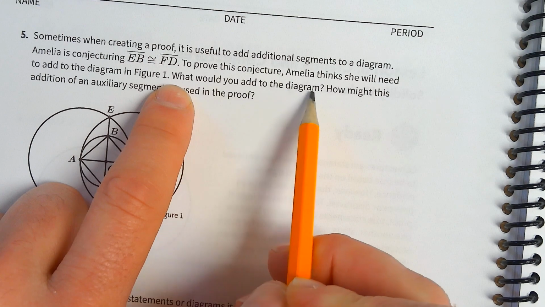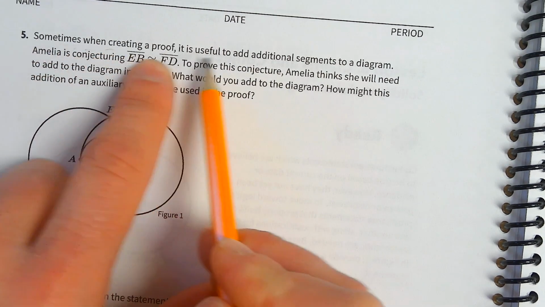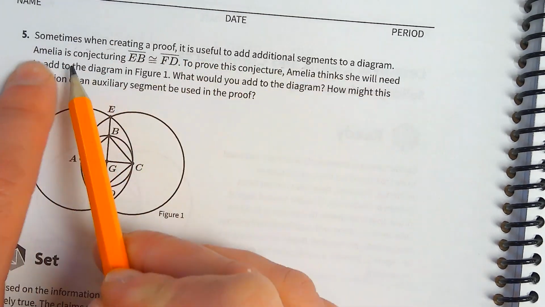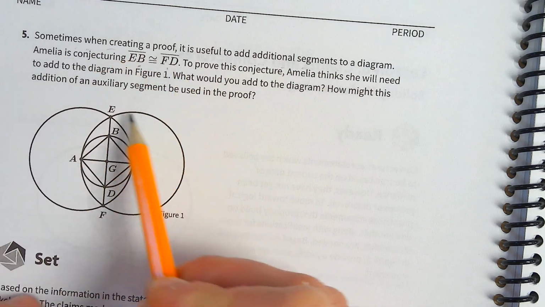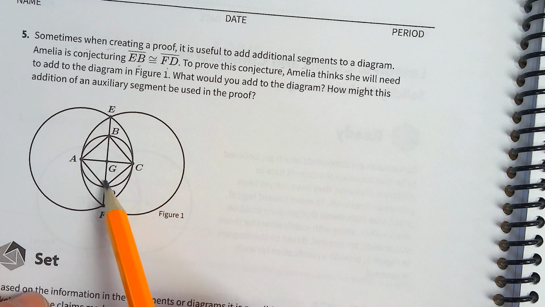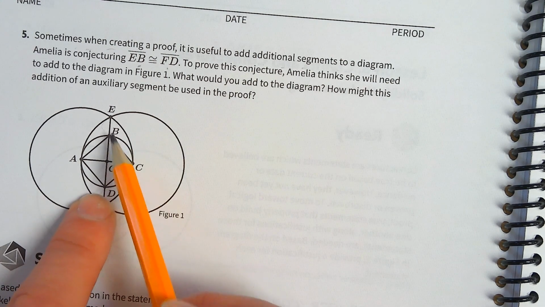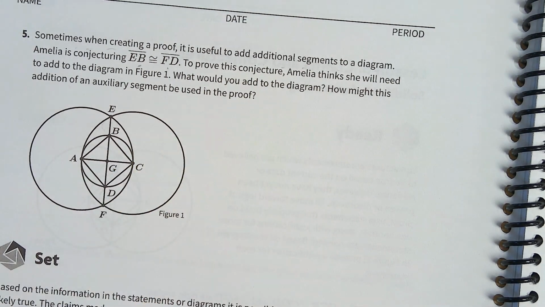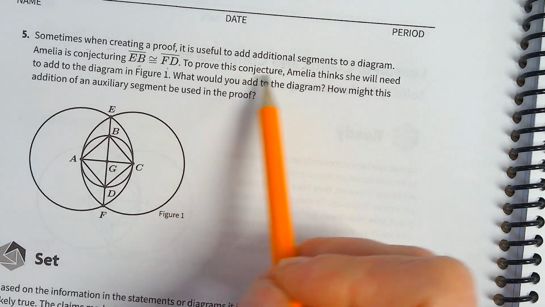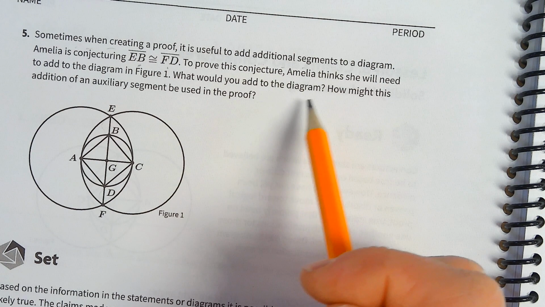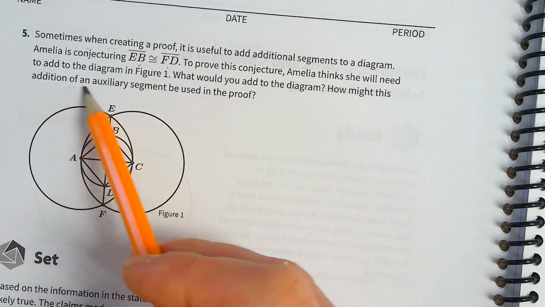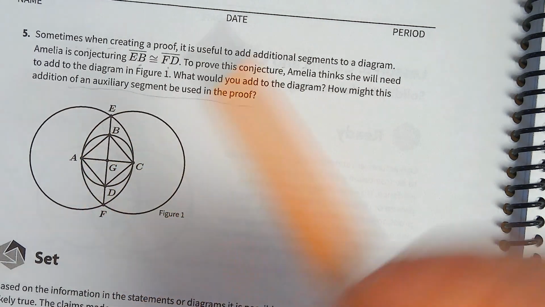What would you add to the diagram? Okay, sometimes when creating a proof, it is useful to add additional segments to a diagram. Amelia is conjecturing that segment EB is congruent to segment FD. Look at these. Here's EB, here's FD down here. These little guys. Gosh, we hardly know anything about those. Those are parts of 2 funny parts of a line. But she thinks they're the same. To prove this conjecture, Amelia thinks she will need to add to the diagram in figure 1. What would you add to the diagram? How might this addition of an auxiliary segment be used in the proof?